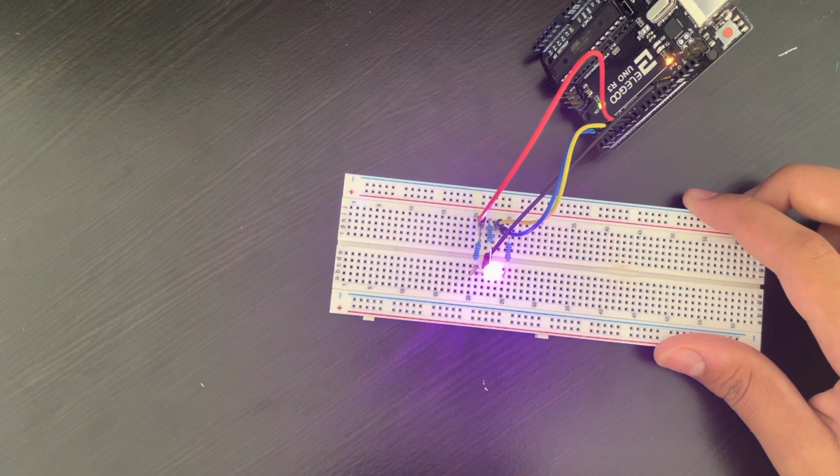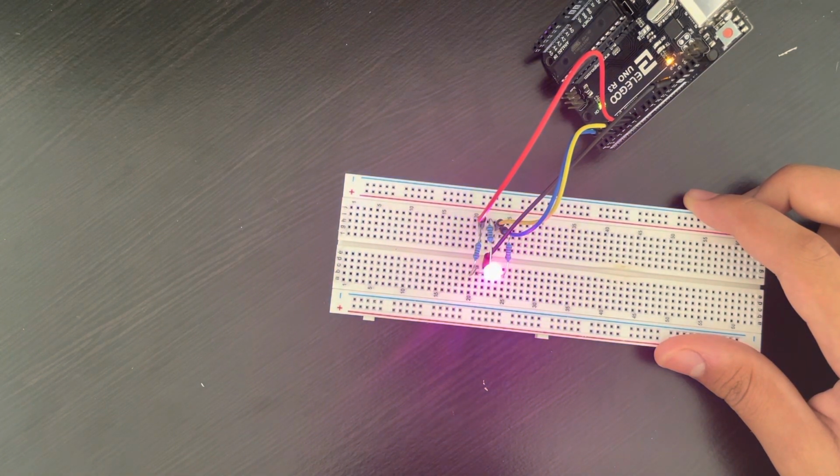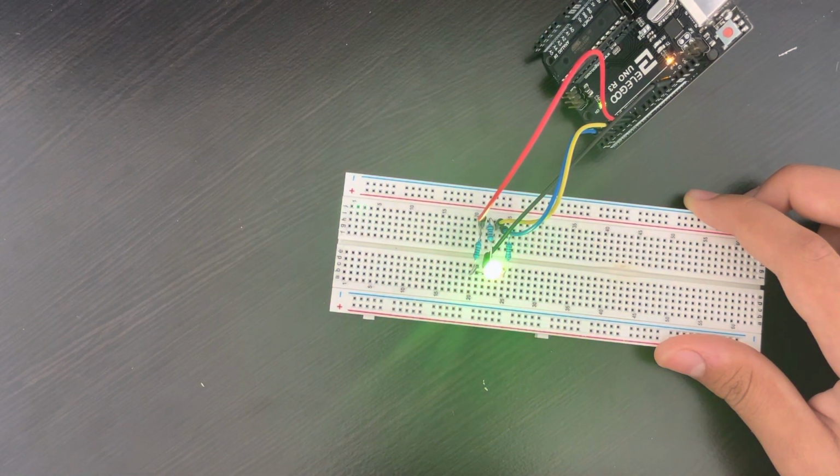As we expected, the RGB LED starts with red, then fades to green, then fades to blue, then fades back to red. You can also see other colors as the RGB LED transitions between these three colors.